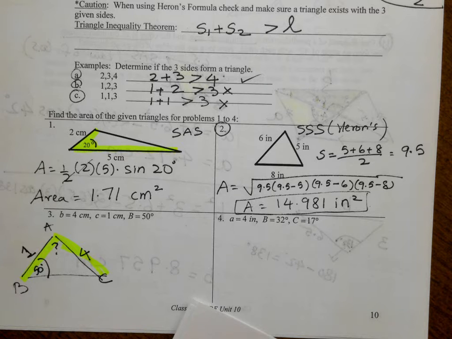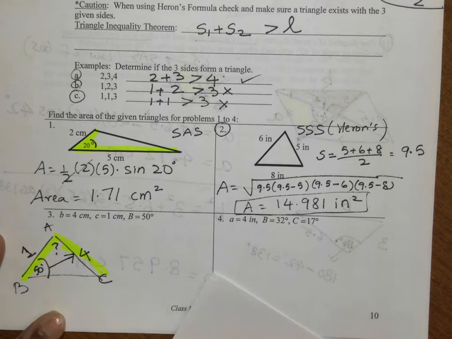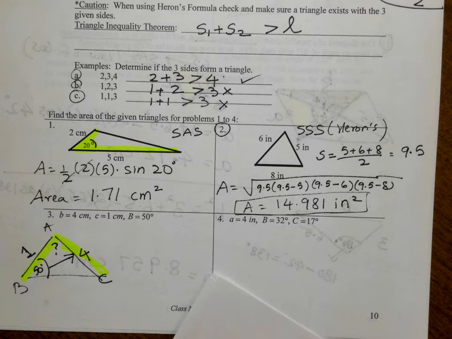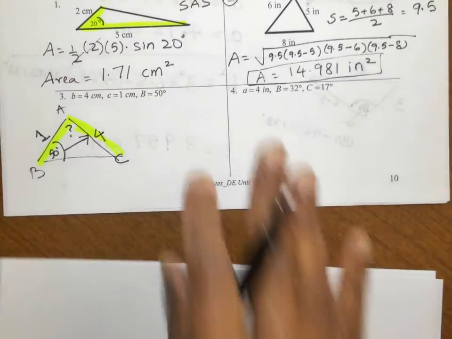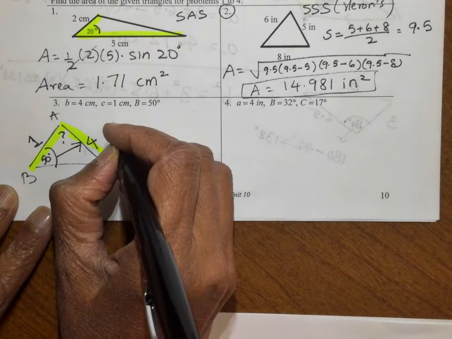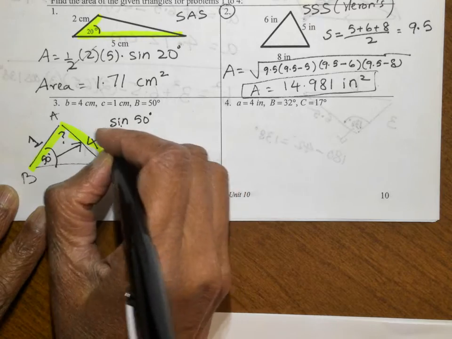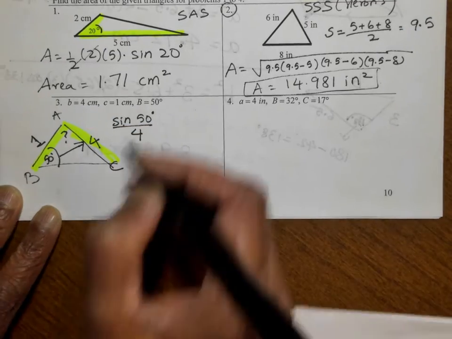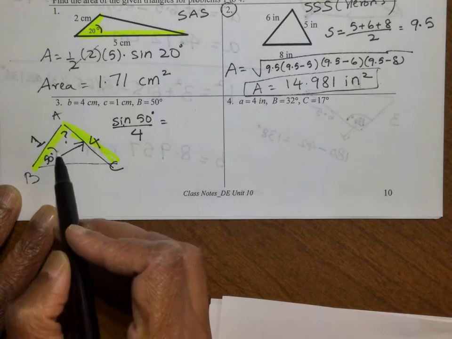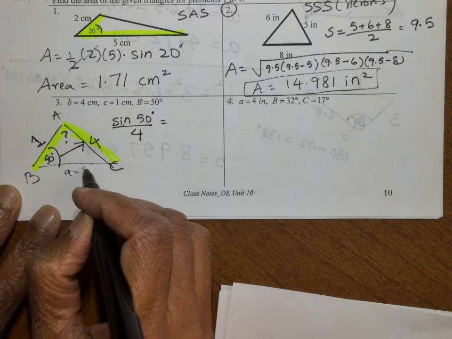I think I can, because on this side I have an angle and a side opposite. So it's going to be sine 50 degrees over 4 equals... my goal is to find A, but unfortunately I don't have the opposite side a given to me either.